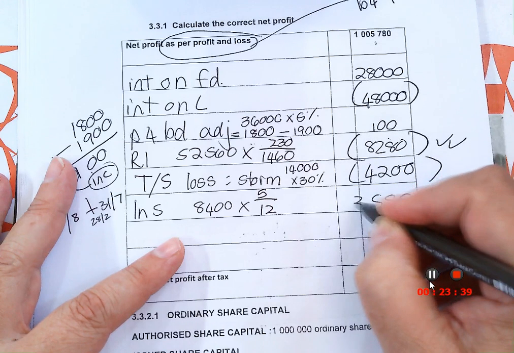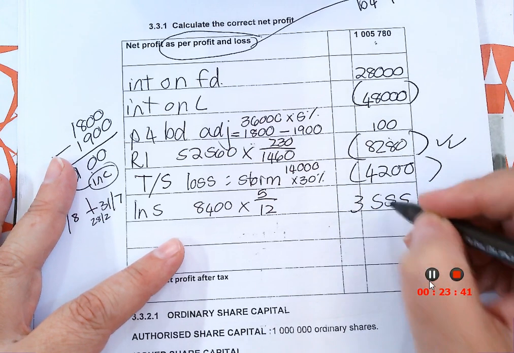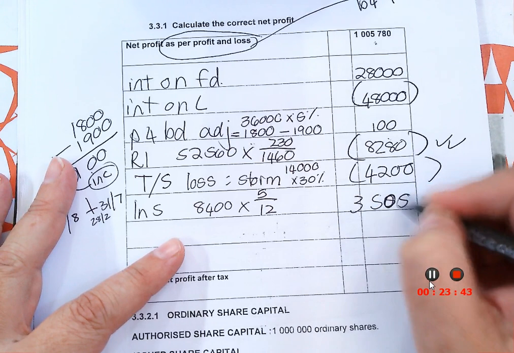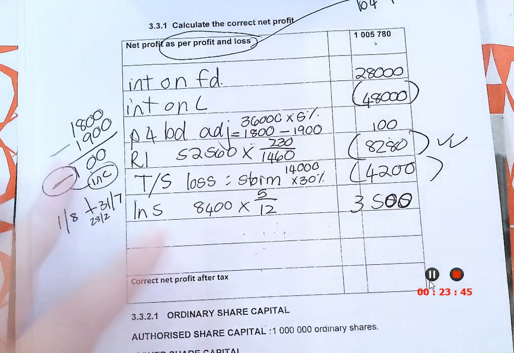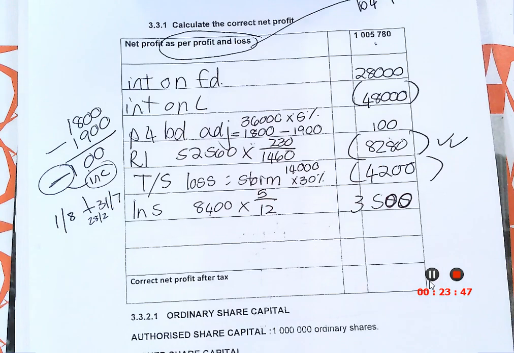3,500. You said 555. Where's the 555? So we can explain why I don't put a bracket, because it's going to cover... That's an expense, but you make the expense less. It's a prepaid expense. Prepaid expense makes your expenses less. If your expense is less, your profit is more.